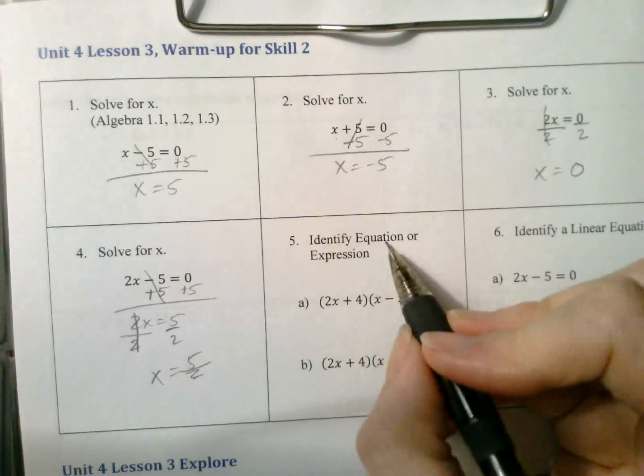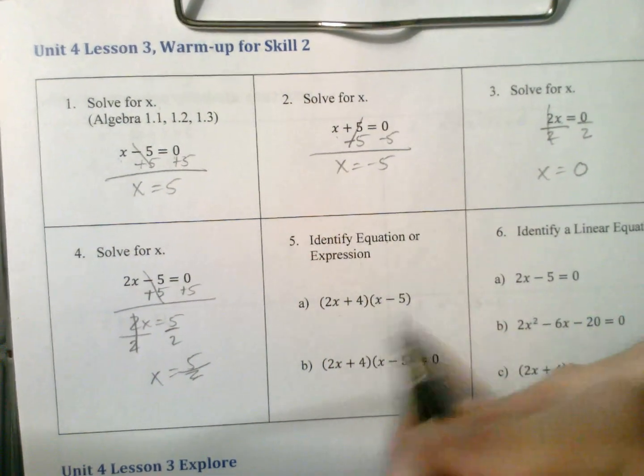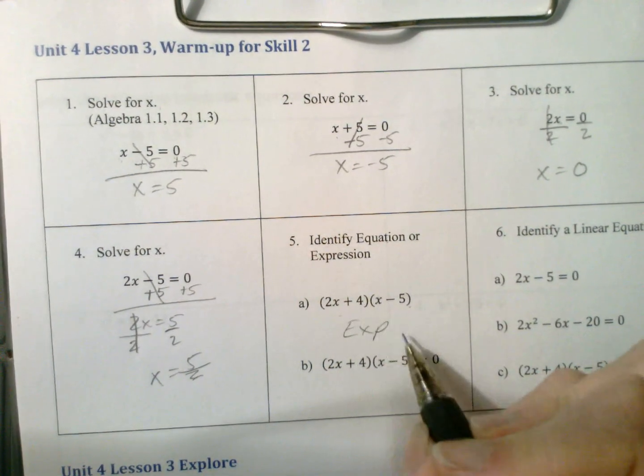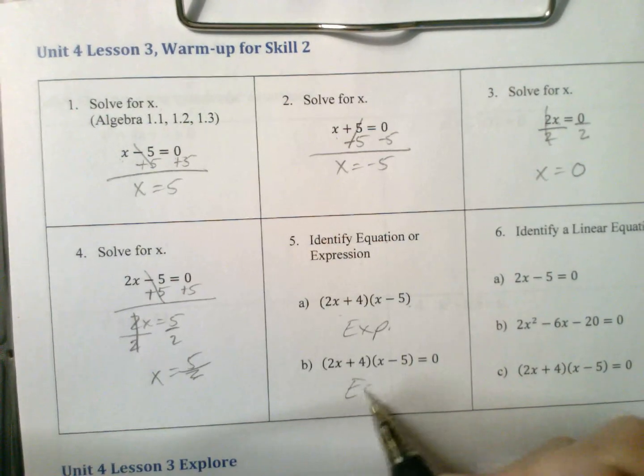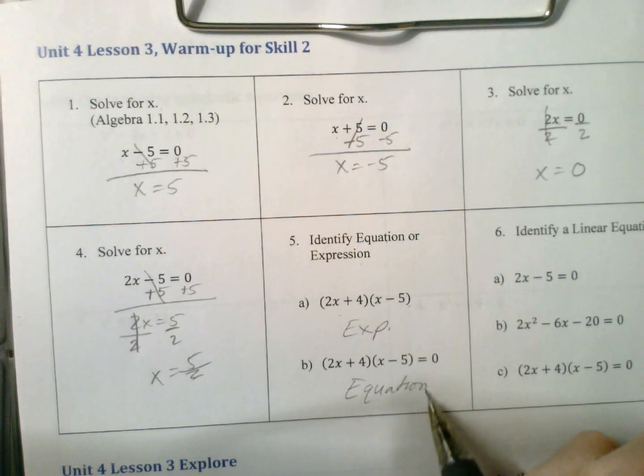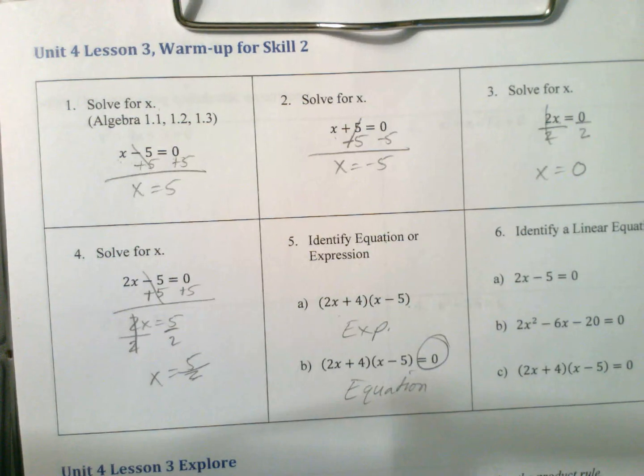Okay. Identify equation or expression. This is an expression. This is an equation because it has an equal sign. Okay.